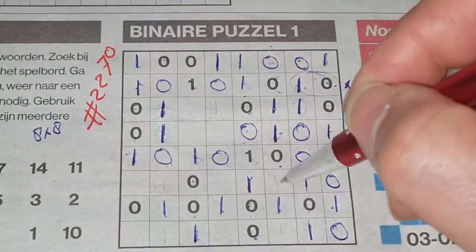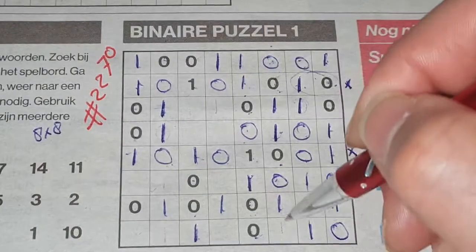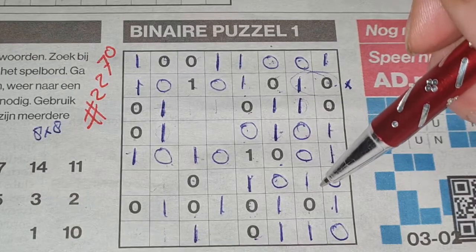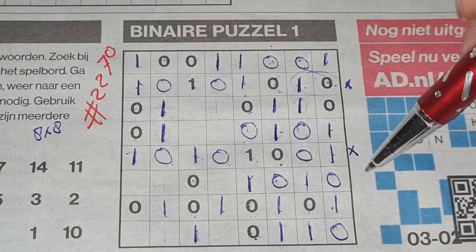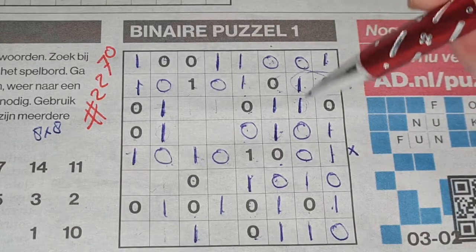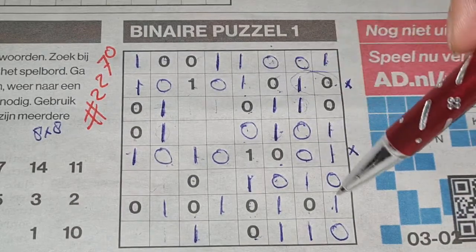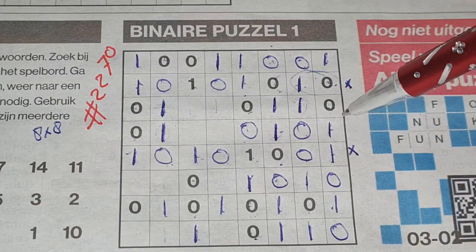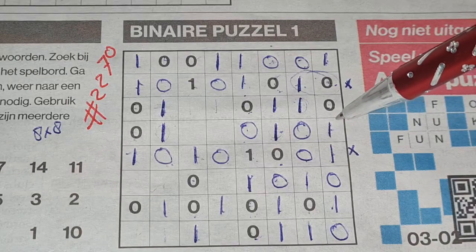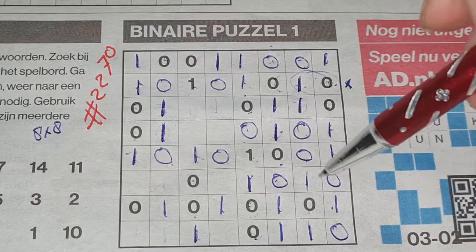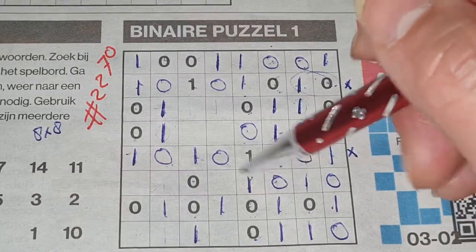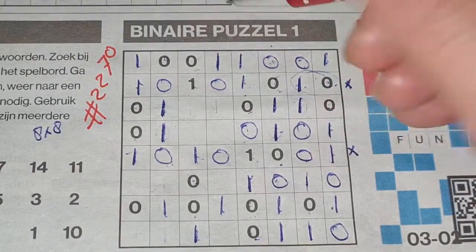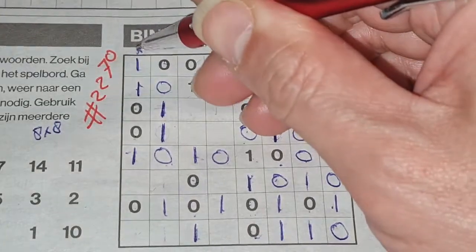Okay, between two 1s comes a 0. Now we have 4 0s, so the rest are 1s. Do I need to compare again? Seems like I need to compare again. We have 1 0 1 0, 1 0 1 0. Oh no, not the same. Yeah, this column and that column.